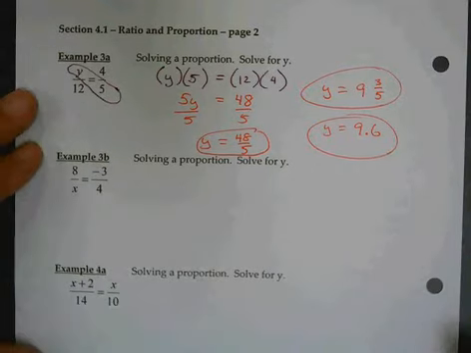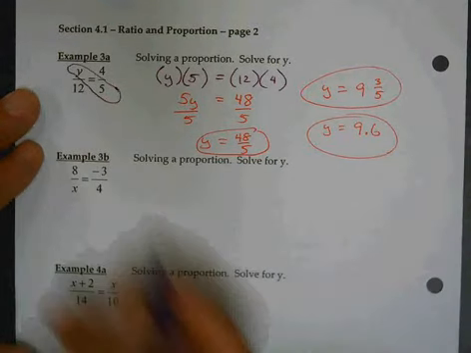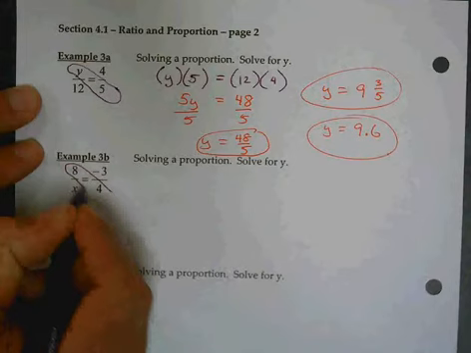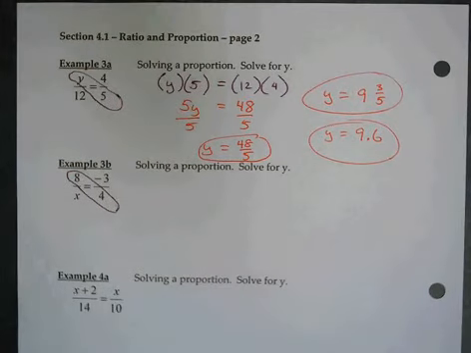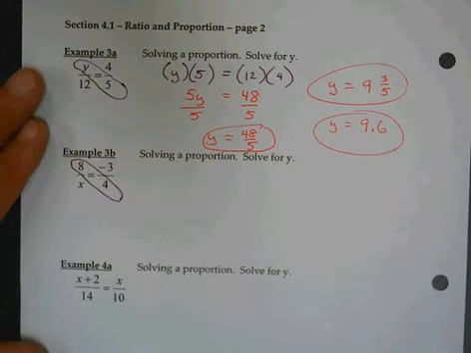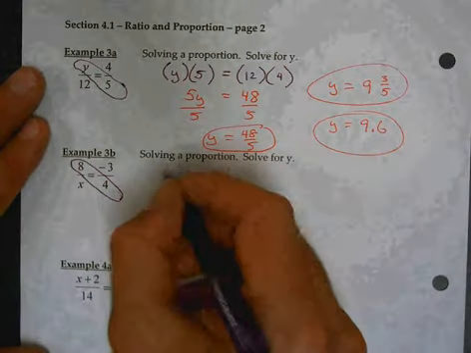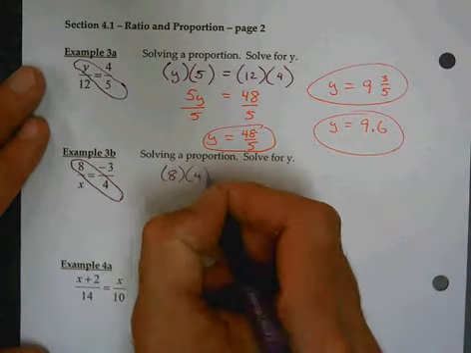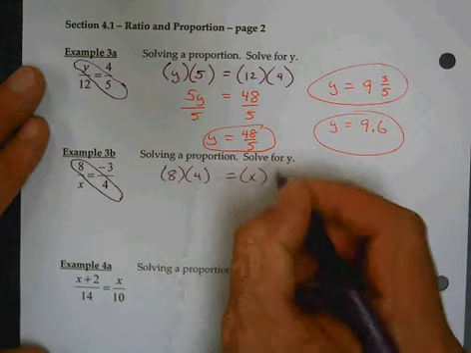Our second one illustrates a little bit different idea. Once again, circle that first diagonal. Someone asked me last hour, can I cancel the 8 and the 4? Absolutely not. Not across an equal sign. Only across a times sign, but not across an equal sign. So here we go. 8 times 4 equals x times negative 3.